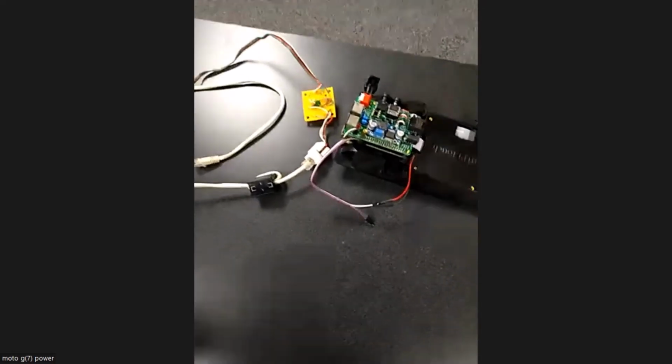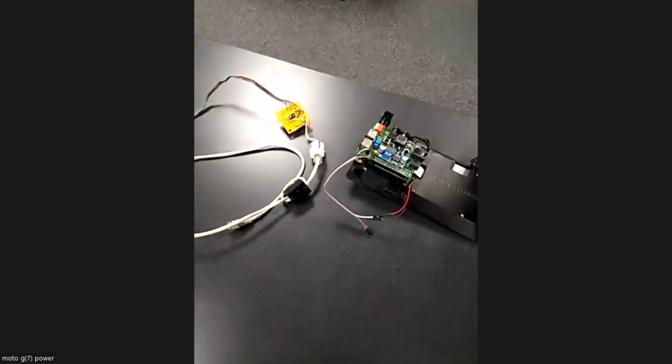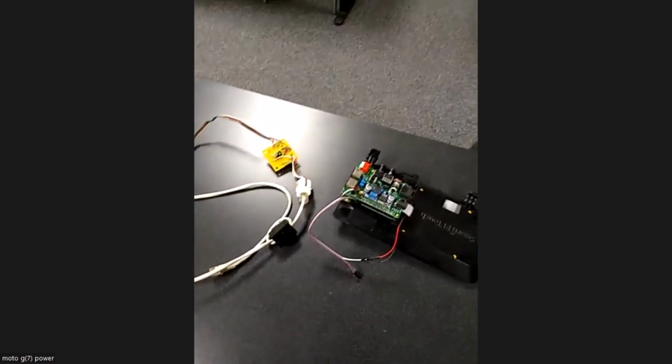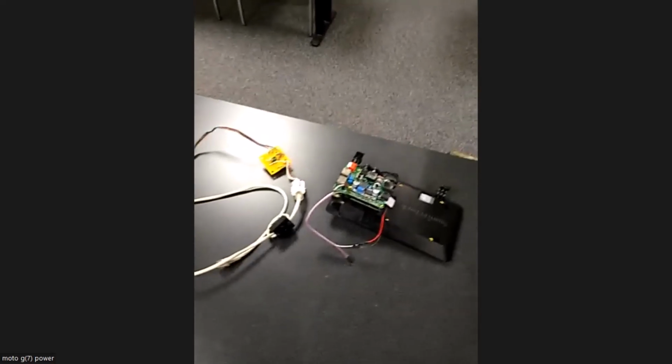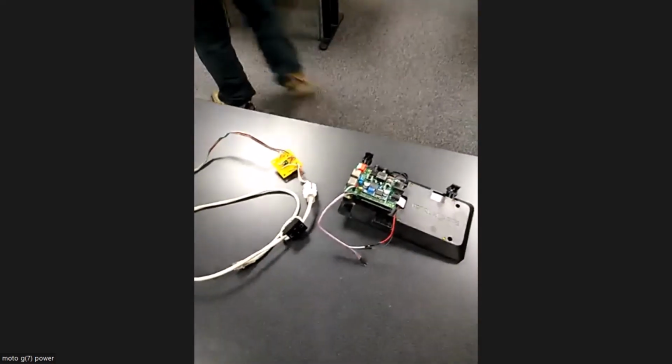So we're hard bailed. Got mine going. I have to admit, though, Randy's board is smaller. Yeah.